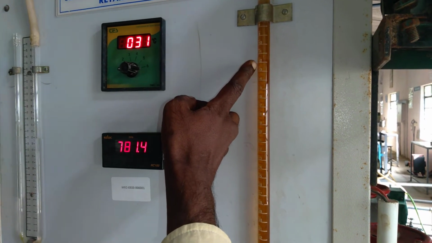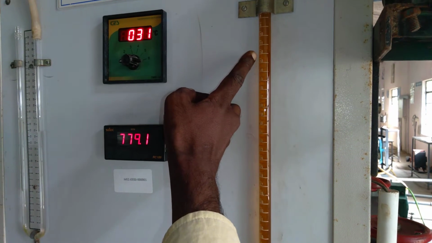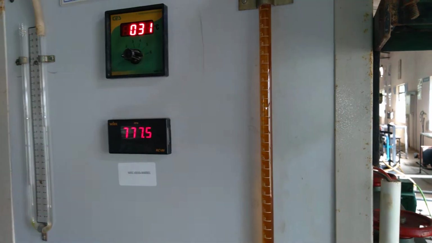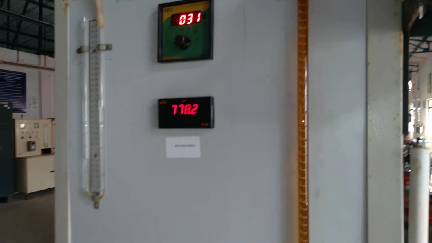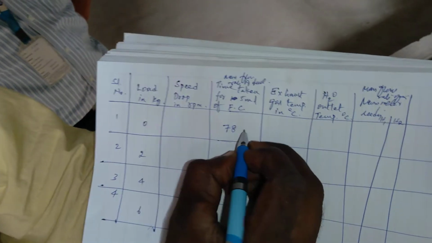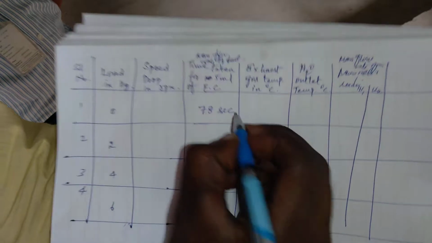It crosses 12 at about 78 seconds for the 5 ml of fuel consumption.